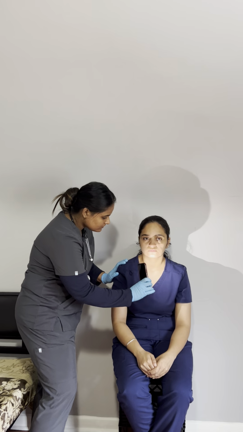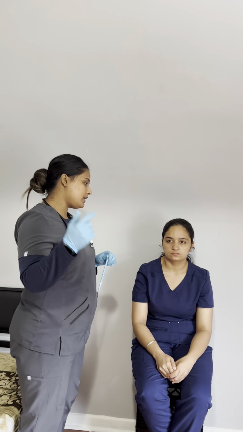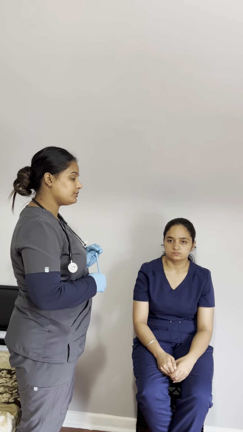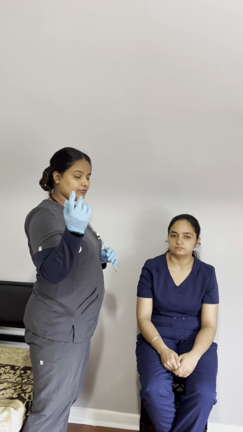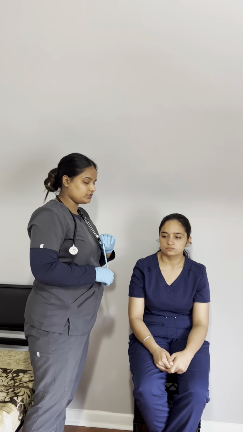This shows that her pupils fully react to the light and are symmetrical and equal in size. After that, I will check the accommodation. To check the accommodation, you have to look towards the wall and towards the pen. With the instructions, you have to watch there. When I say towards the wall, you have to watch there. When I say towards the pencil, you have to watch here.